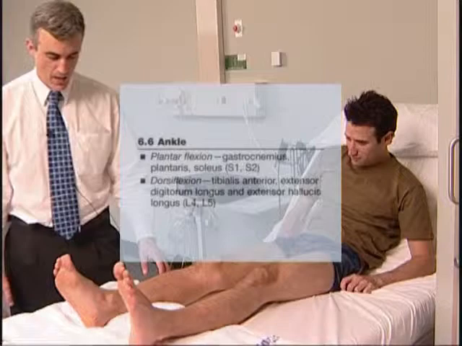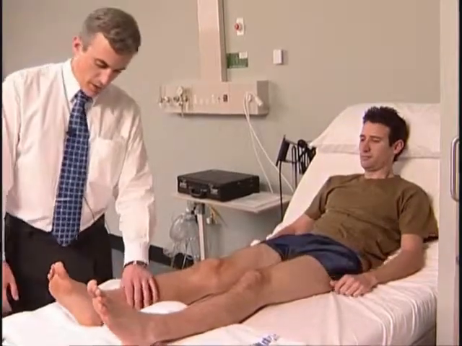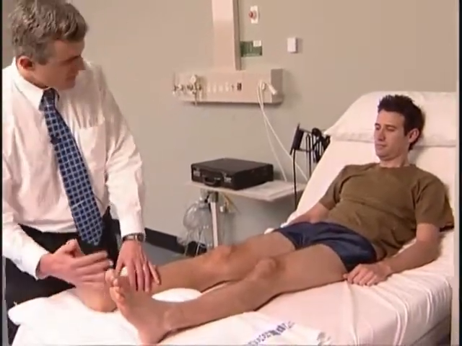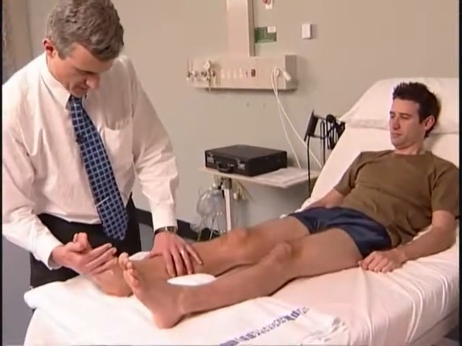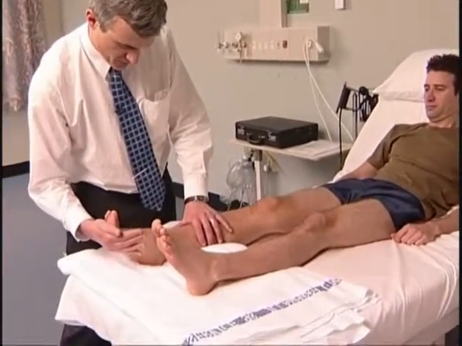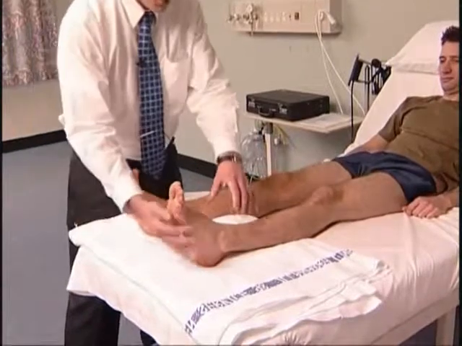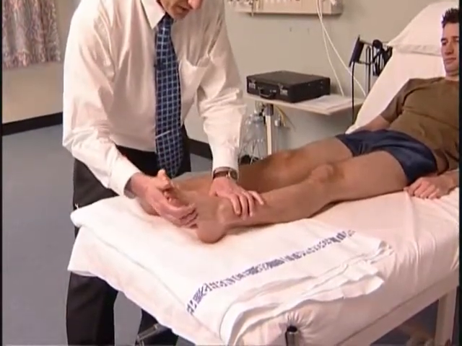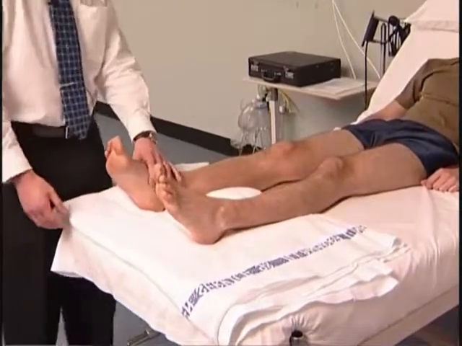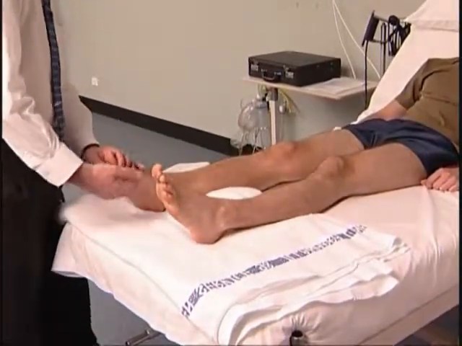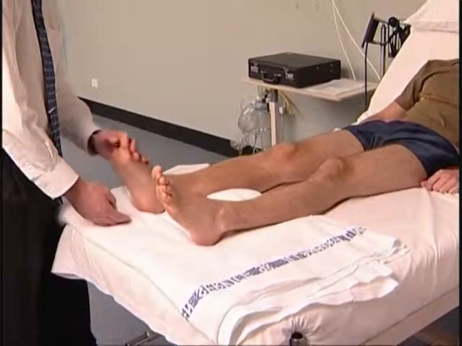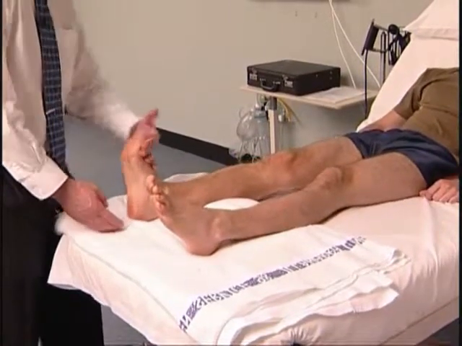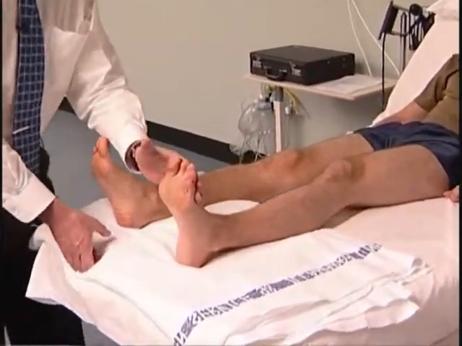Plantar flexion. What I'd like you to do now is to press your foot down against my hand and your toe as well. Curl your toe down. Good. Push this foot down, toes as well. That toe as well. Push down hard. Dorsiflexion. Now I'd like you to bring this foot, or toes, up towards your face. Foot and toes. Good. And this one. Toes and foot.